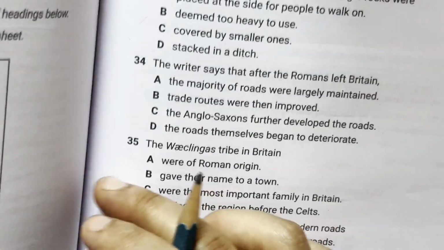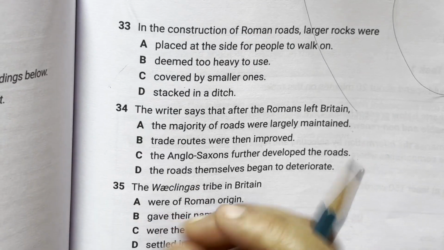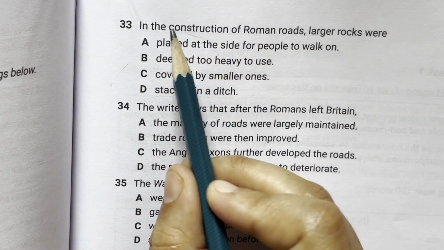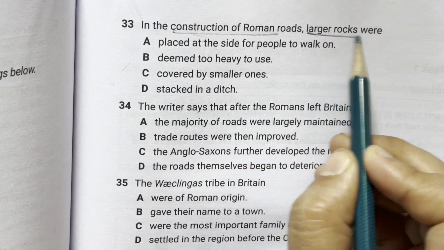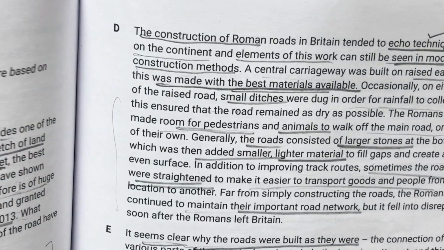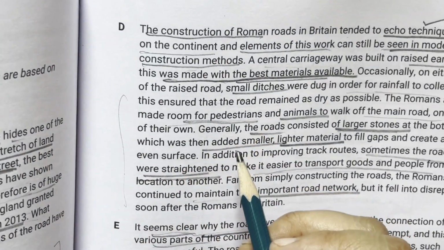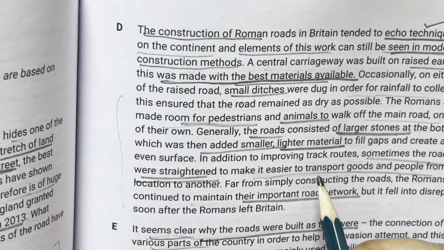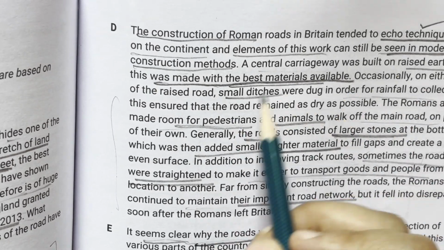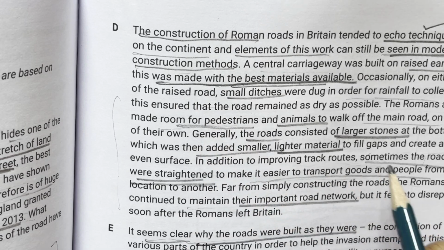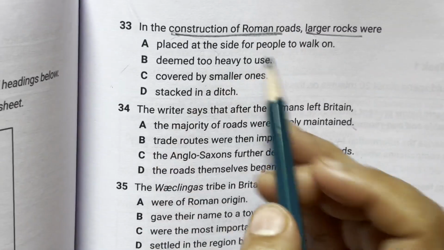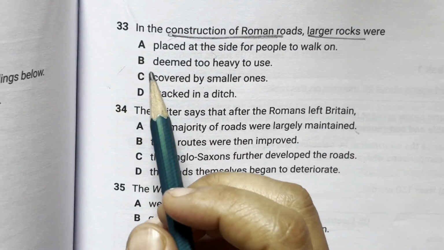Now come to the 33rd. In the construction of Roman roads, larger rocks were, okay, so we go into the makeup paragraph, that's para D. Larger rocks, we had read it already. So where were they placed?